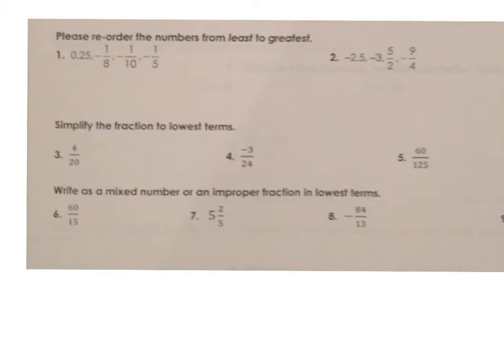I'm going to solve all the problems, and if you want to look up the definitions, you can go ahead and do those. But let's start with number 1. It says, please reorder the numbers from least to greatest.